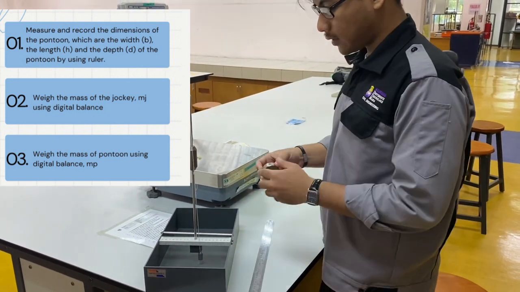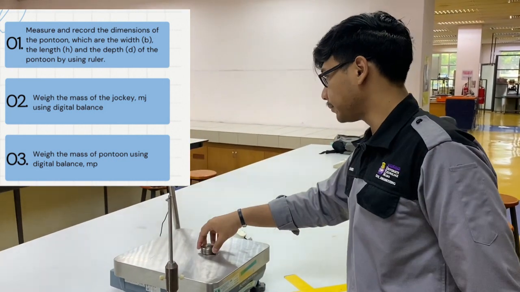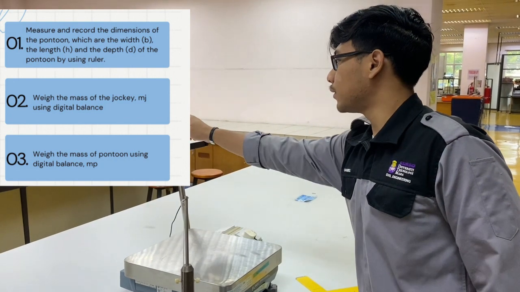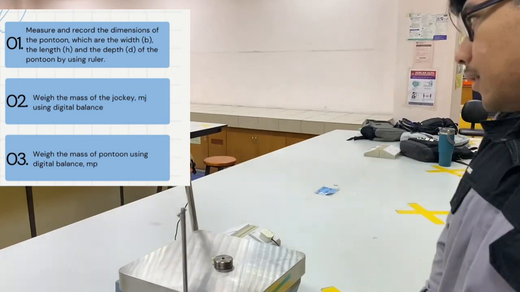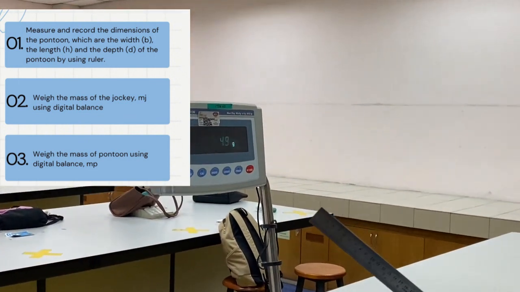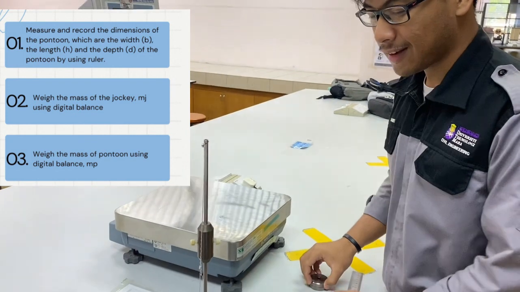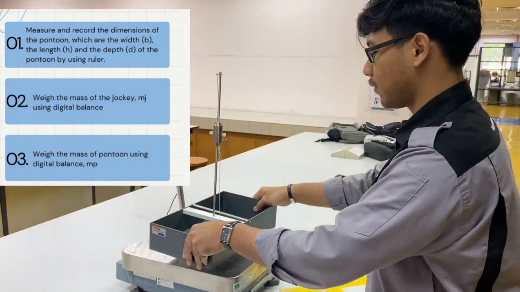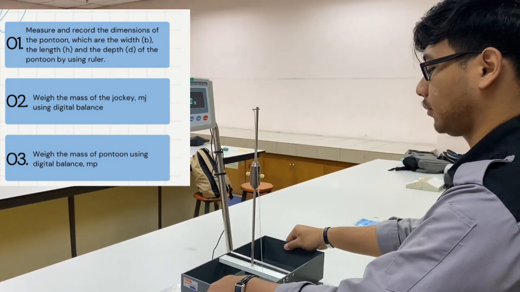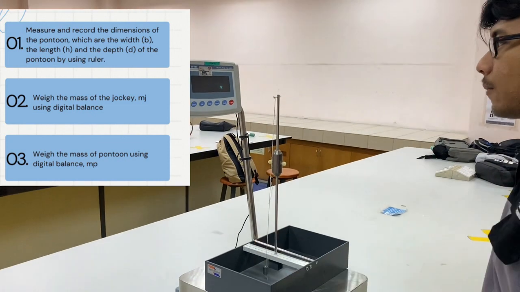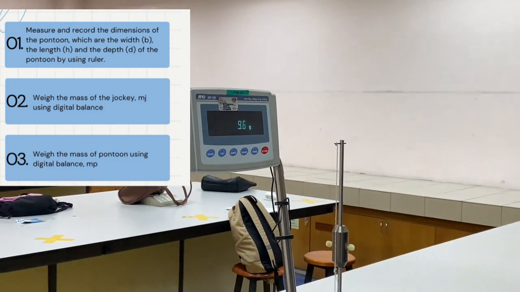For the second step, we'll be measuring the weight of this jockey by using this electronic balance. First, we need to re-zero the balance and then measure the weight of this jockey, which is 304.9 grams. After that, we'll be measuring the weight of this pontoon. The weight of this pontoon is around 1,219.6 grams.